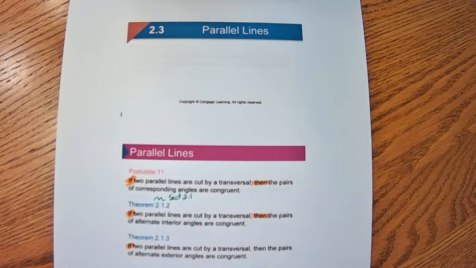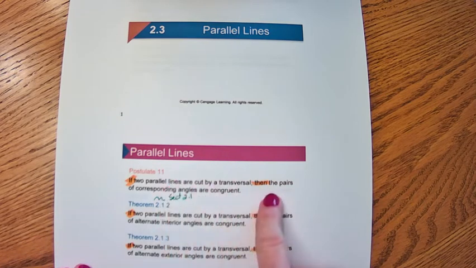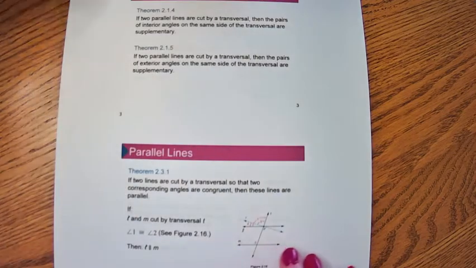If two parallel lines are cut by a transversal, then the alternate exterior angles are congruent. So if this condition, then the angles are congruent. If this condition, then the angles are congruent. If this condition, then the angles are congruent.